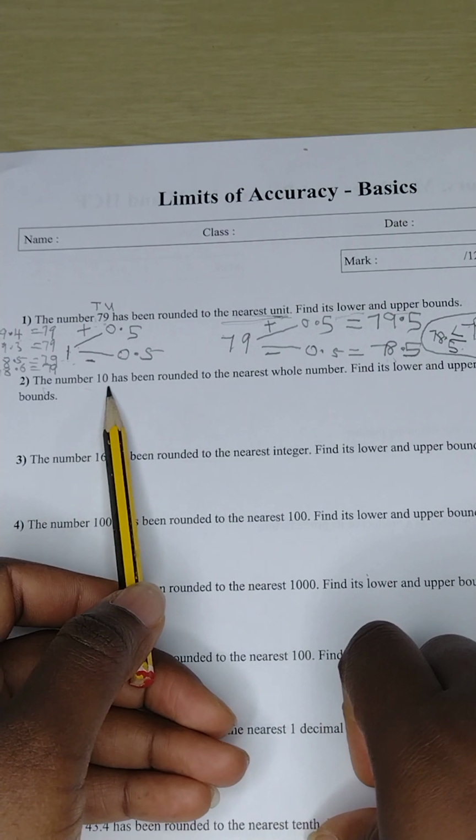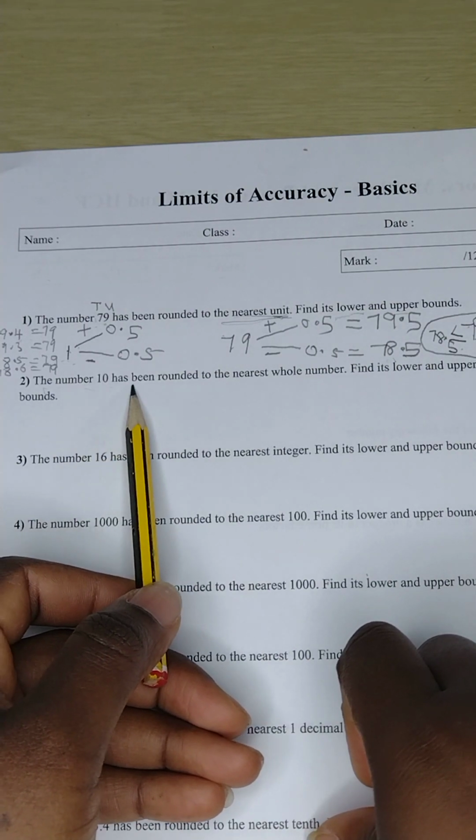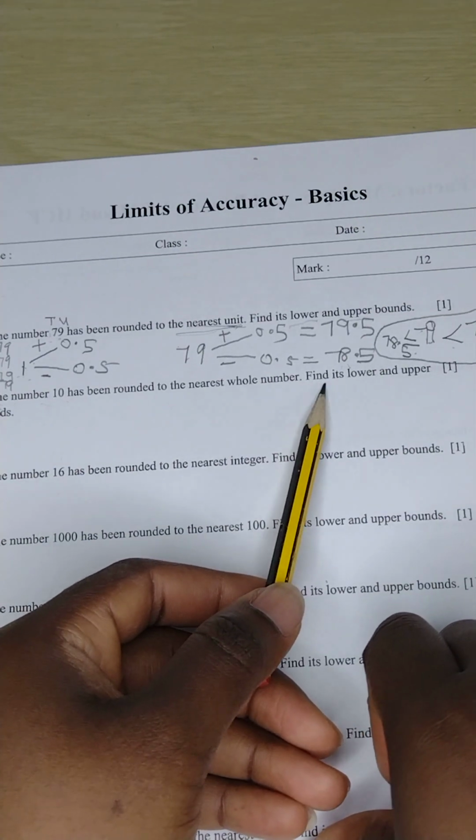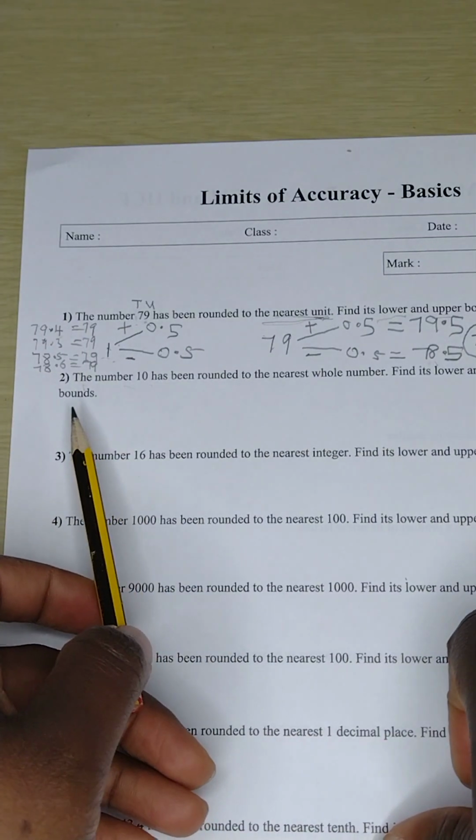The number 10 has been rounded to the nearest whole number. Find its lower and upper bounds.